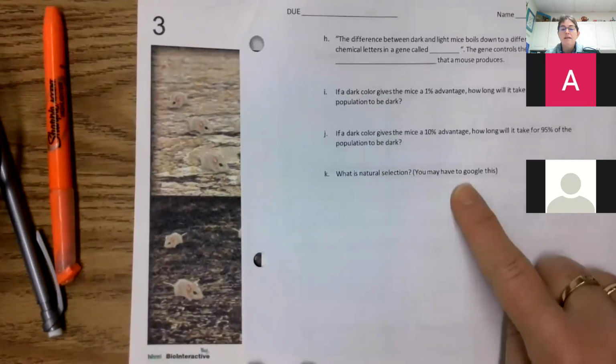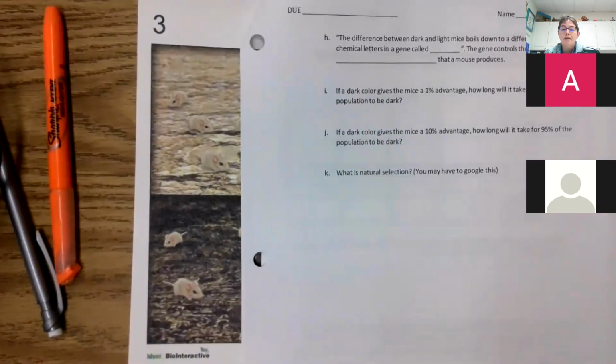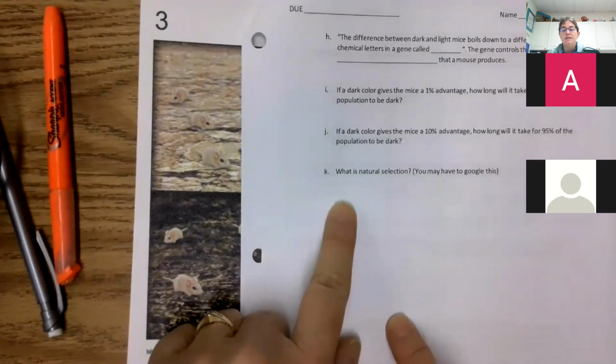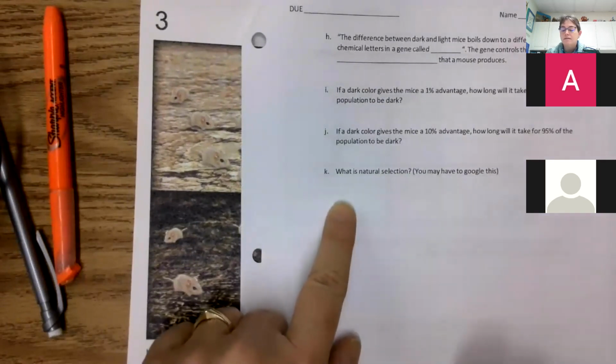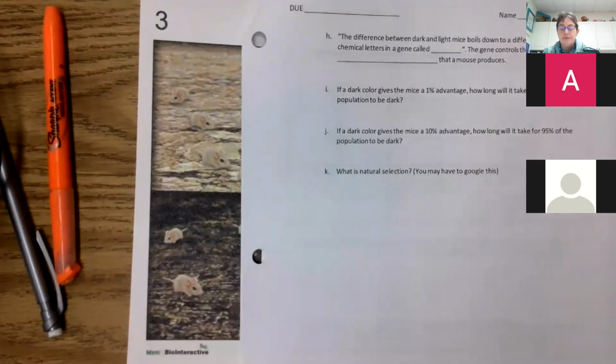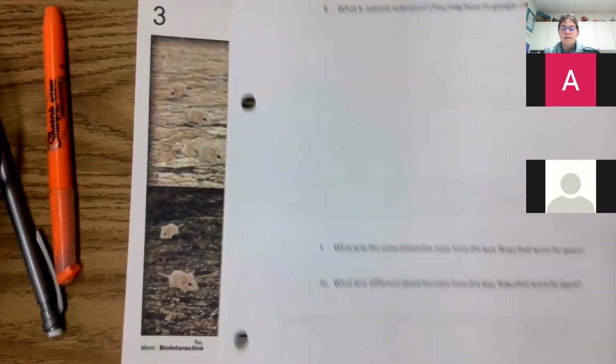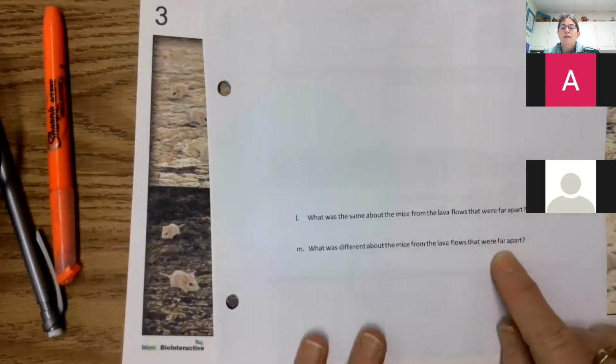Okay. Then Google natural selection. Or because you've already written the exam on it, you can just write down, these are the 4 points of natural selection discovered by Darwin and Wallace. I'm not telling you all the answers. Okay. And this part and this part are also in the video.